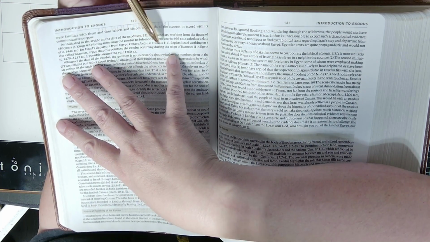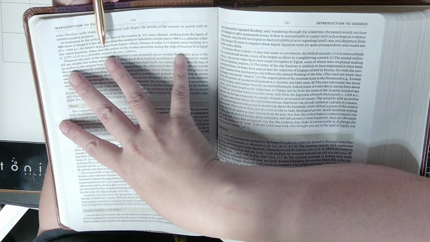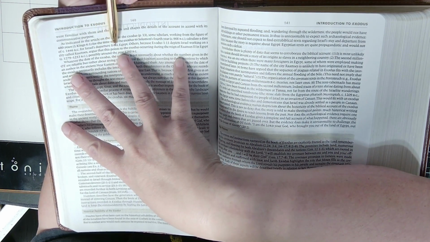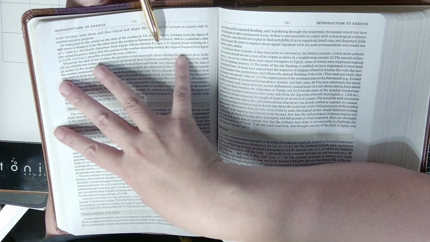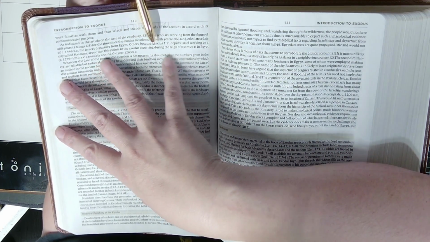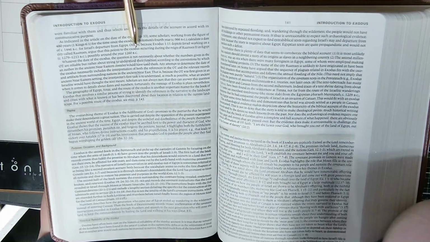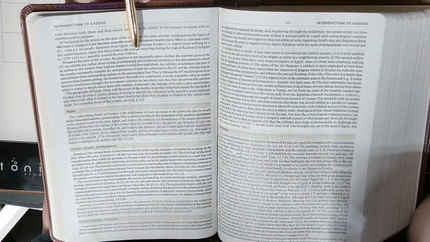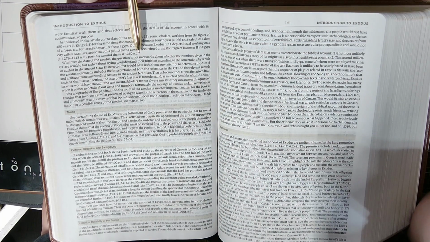Others, because Exodus 1:11 depicts Israel working on a city called Ramesses, argue that this points to the exodus occurring during the reign of Ramesses II in Egypt, possibly around the year 1260 BC. Whatever the date of the Exodus, the question is not necessarily about whether the numbers given in the Old Testament are reliable, but rather about trying to understand their function.